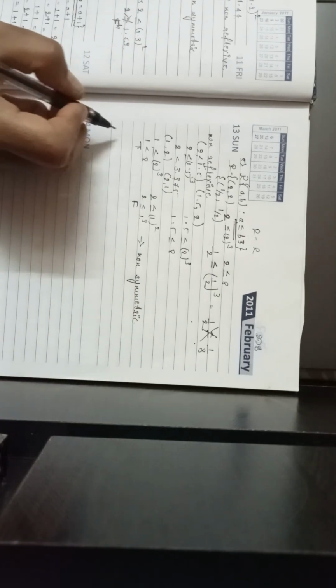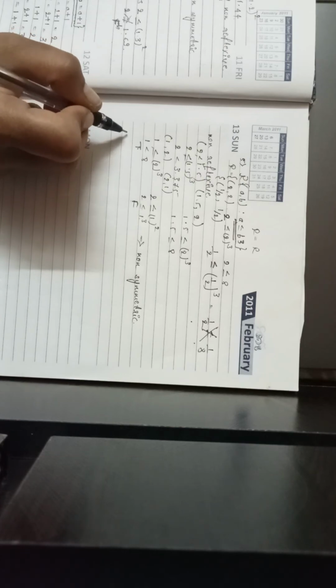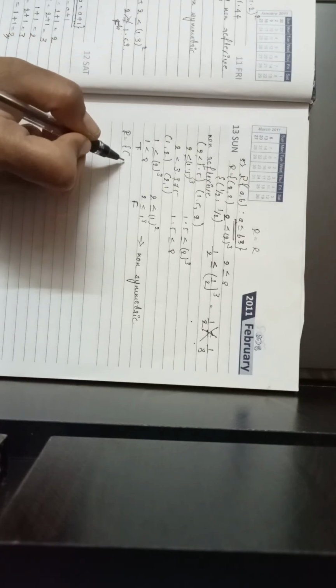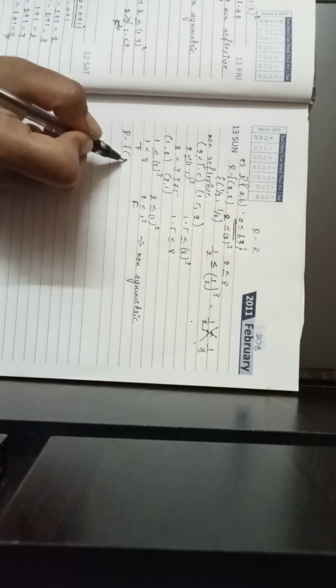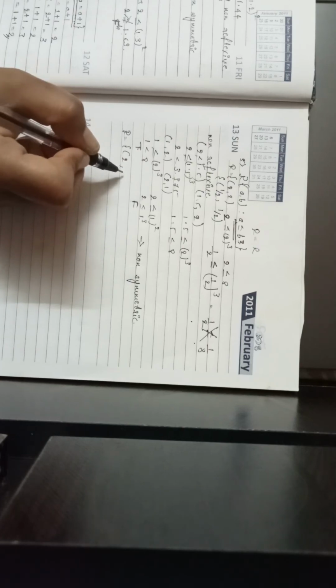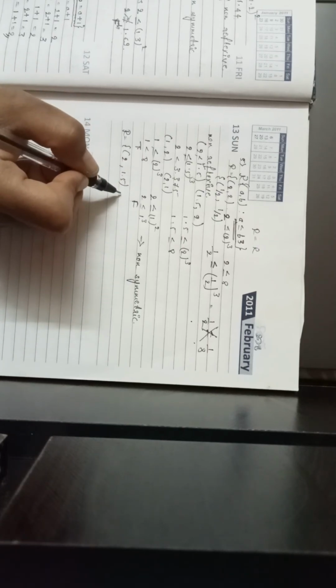Now check for the last condition, that is transitive. So I'll take the relation A as 2 and B as 1.5.